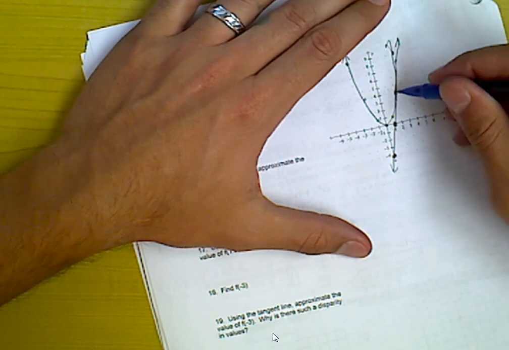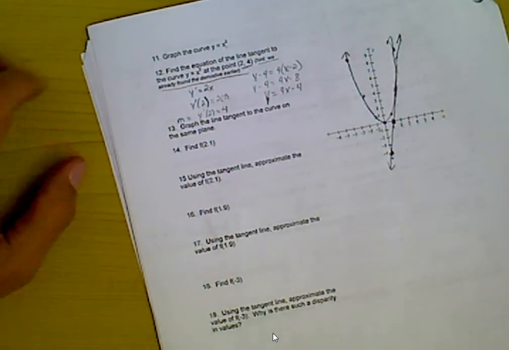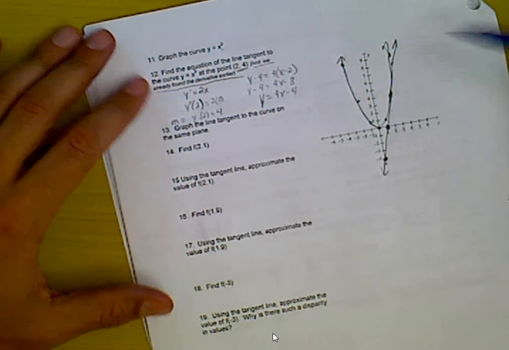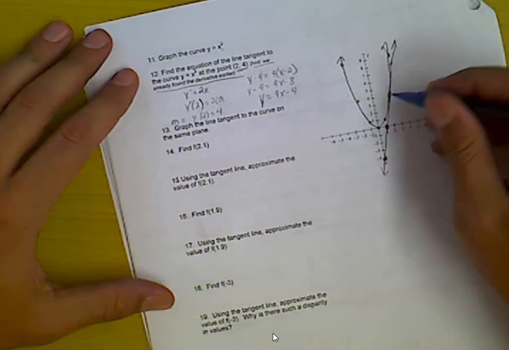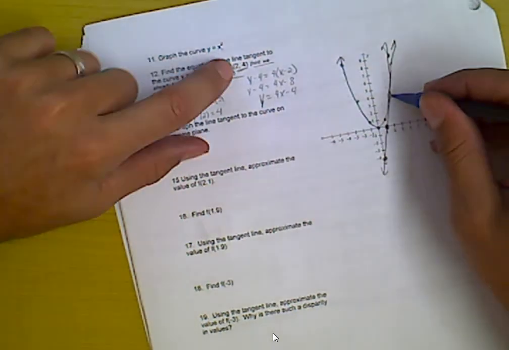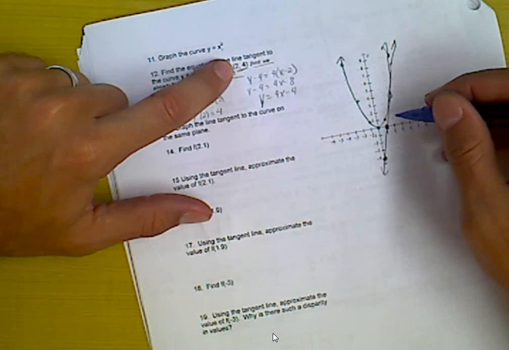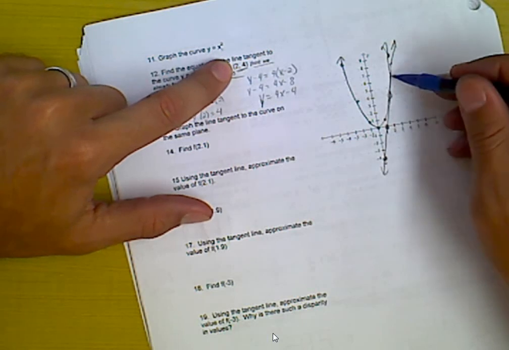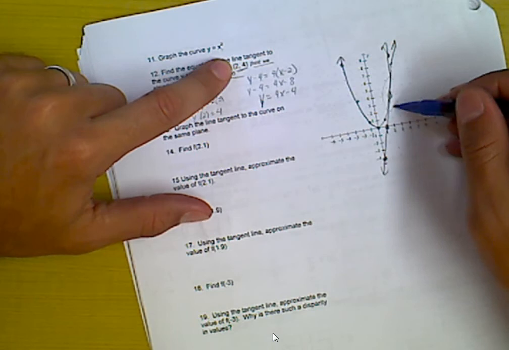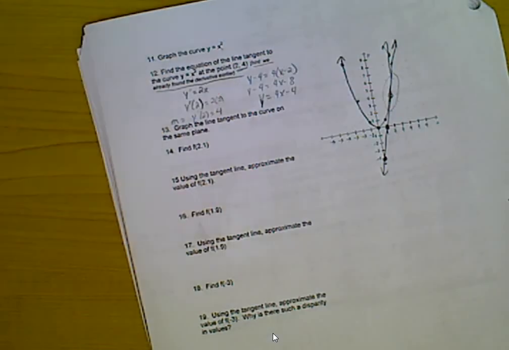And what I want you to do, and it should be pretty obvious on mine and on yours, is right around the point of tangency, the point (2, 4), that we use to write the line tangent to the curve, where the line actually hits the curve. Right around this point, if you look in this general area, it's going to be hard to distinguish the line and the parabola. They're going to be pretty much the same.